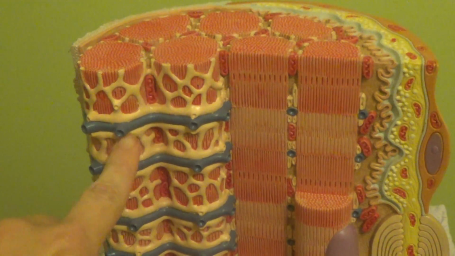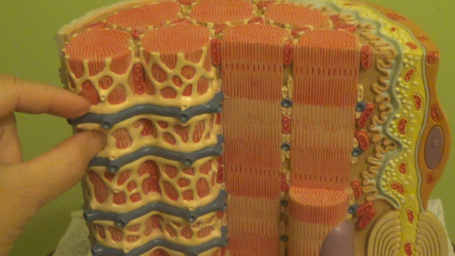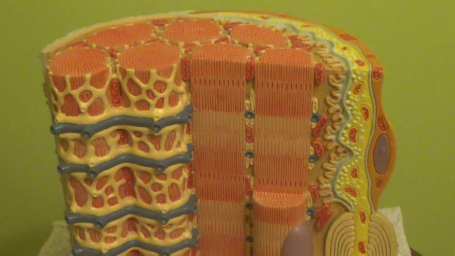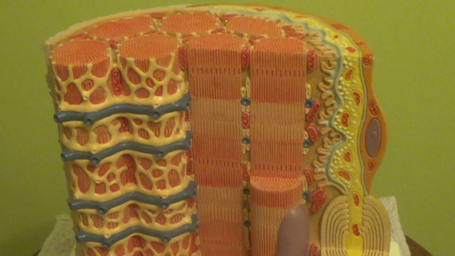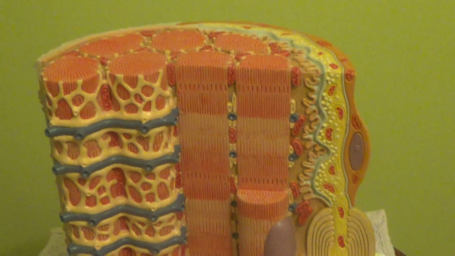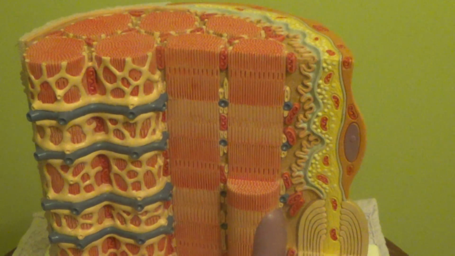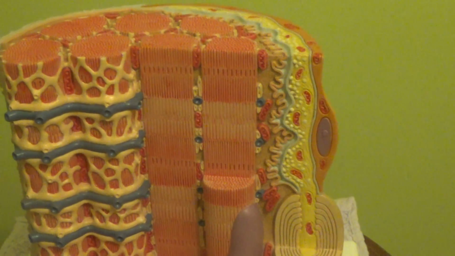T stands for transverse. The triad is that blue line and the yellow lines on either side. The sarcoplasmic reticulum plays a very important role in muscle contraction. It will be responsible for getting the signal from the nerve to every myofibril so that we have an actual contraction taking place throughout the whole cell.